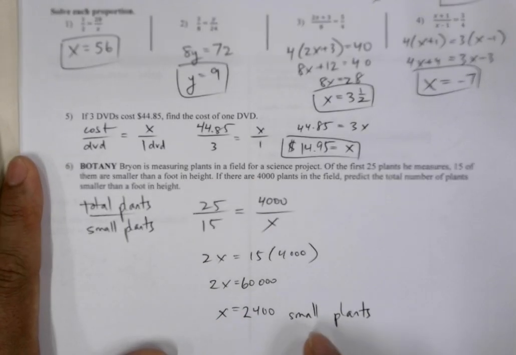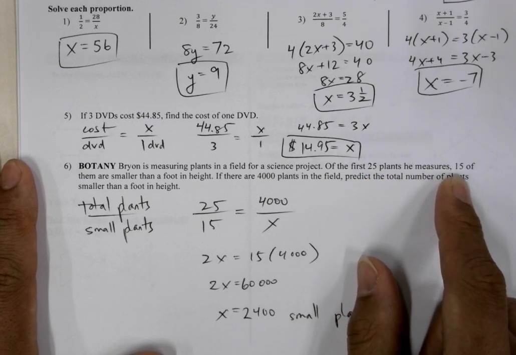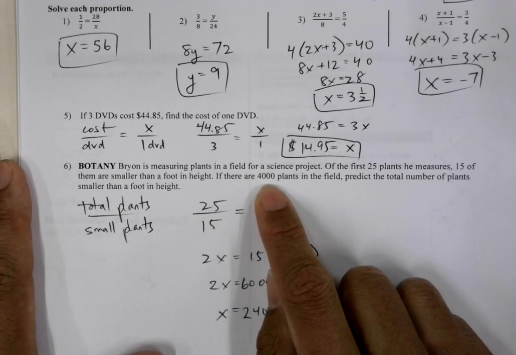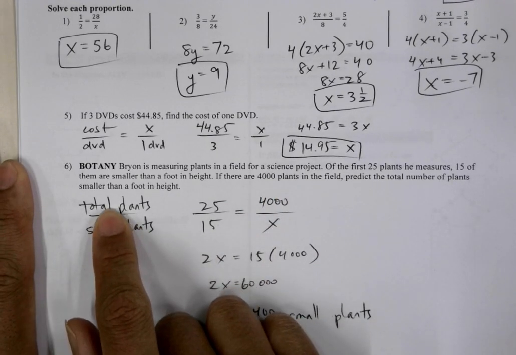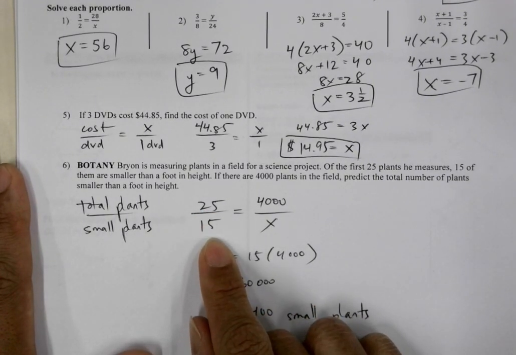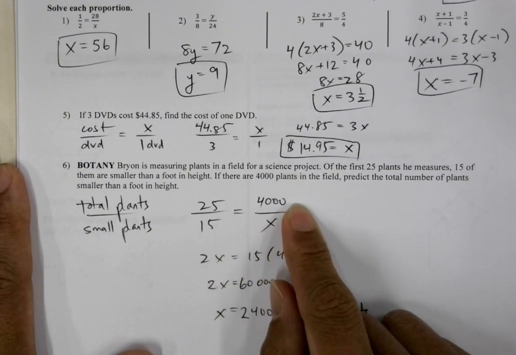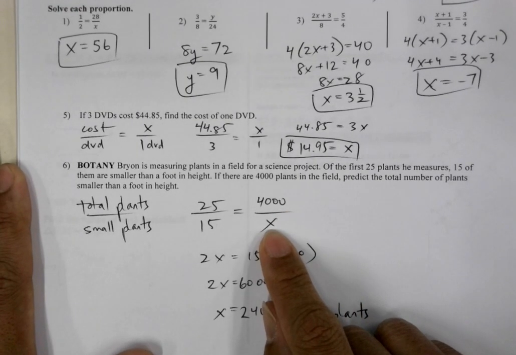Over here we have the same thing going on. We have 25 plants, and 15 of them are small. And he's saying, okay, well, if we have 4,000 plants, then how many of them are going to be small? So our ratio is total plants over small plants. And so we say 25 over 15 is equal to 4,000 plants over x, the number of small plants we don't know.